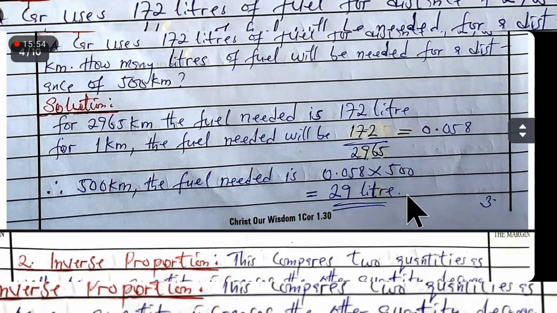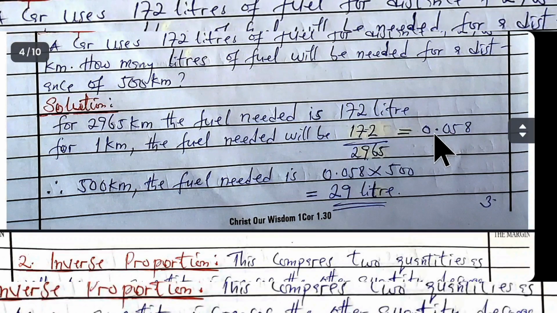All right. So if we know what 1 kilometer can consume, then what of 500 kilometers now? The fuel needed is going to be 0.058 times 500. This is for 1 kilometer, so if it is 500, you multiply by 500 kilometers. So the fuel that will be needed for 500 kilometers will be 29 liters.